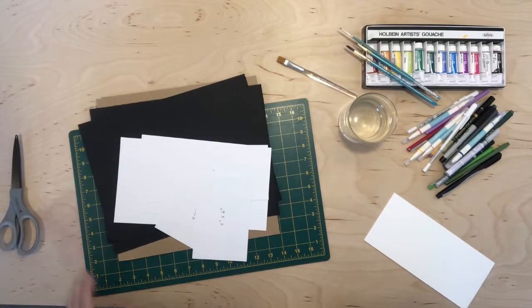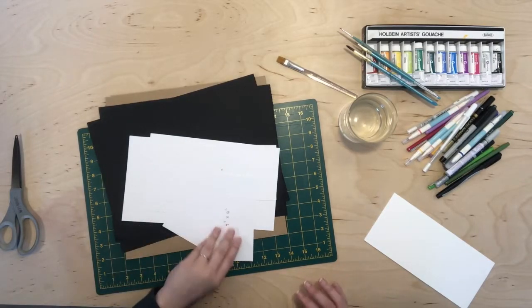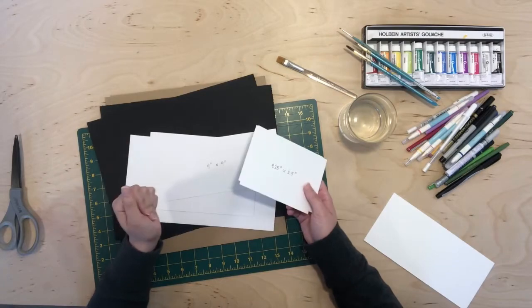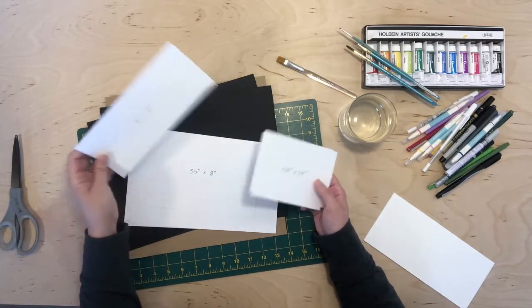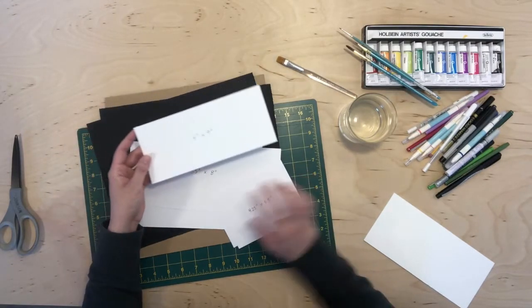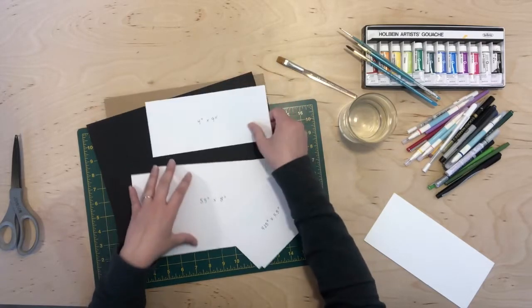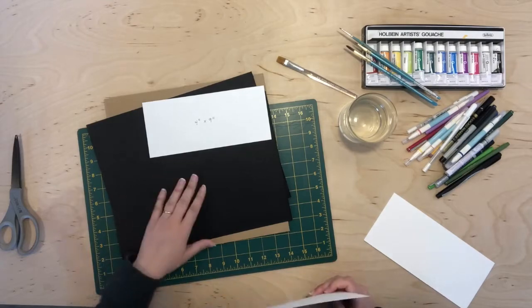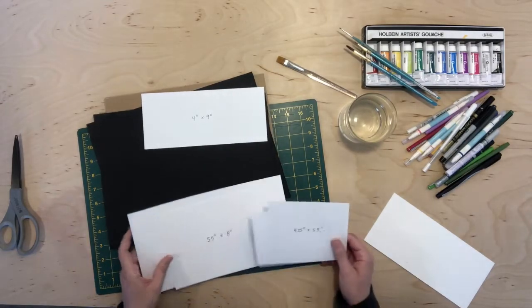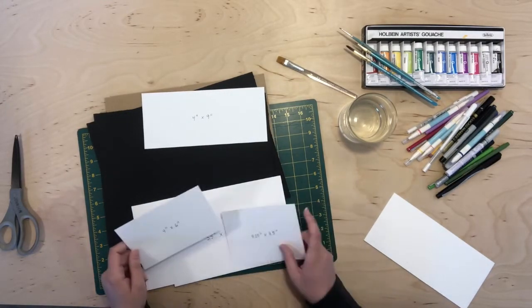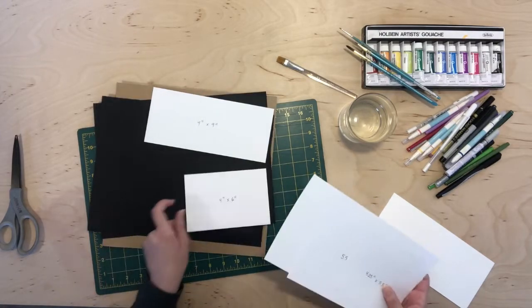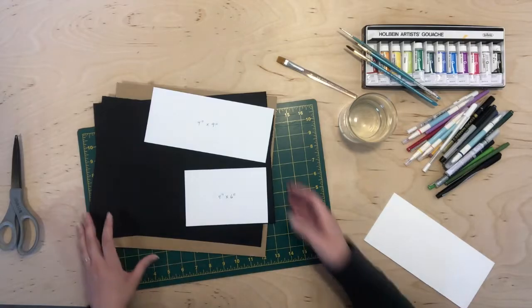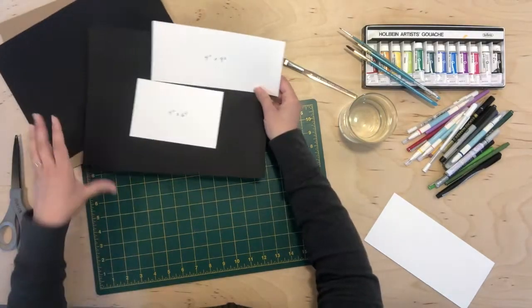The first thing we will need to do is decide what size we want our postcards to be. For my first postcard, I will be using the 4-inch by 9-inch template. I really like the wide landscape look of these dimensions. And for my collage postcard, I will be using the 4 by 6-inch size. My first postcard will be on this black cardstock, so I'll use my pre-cut template to trace the perimeter onto the page.